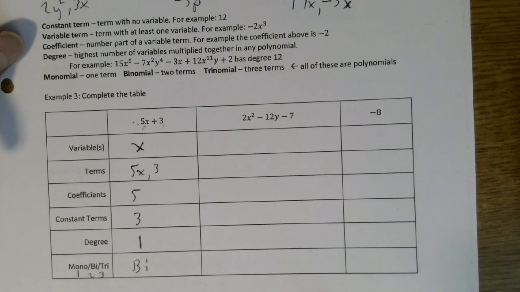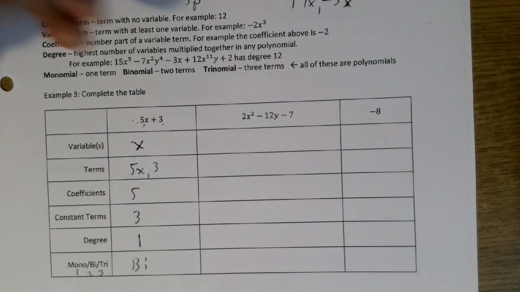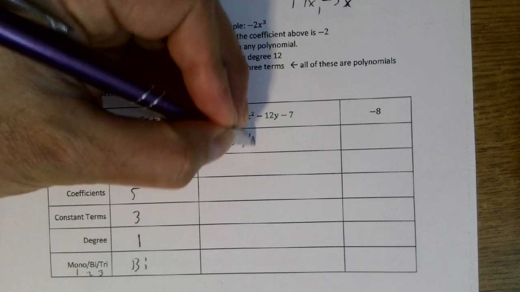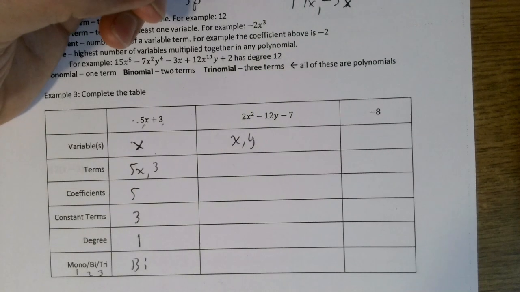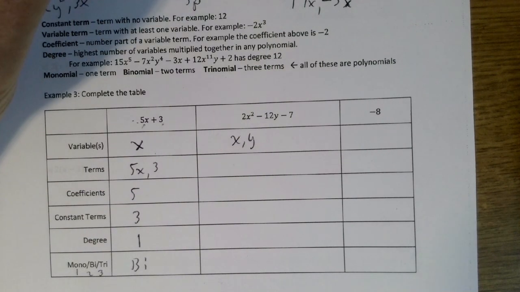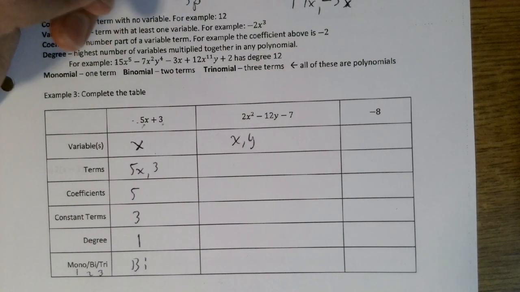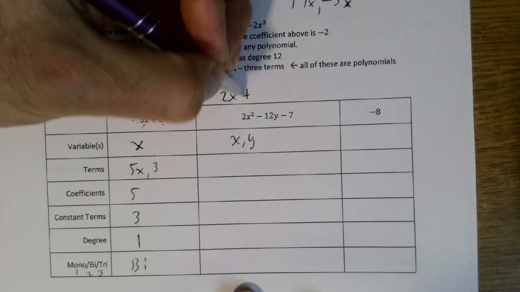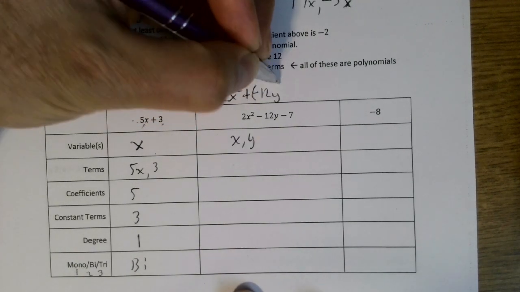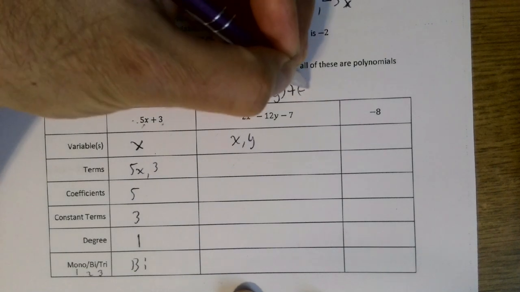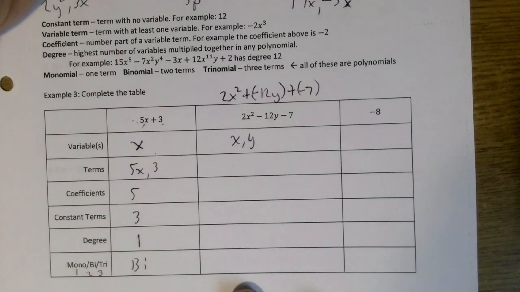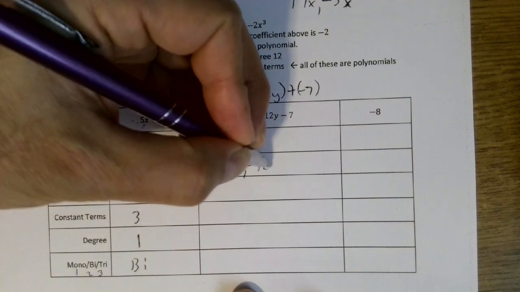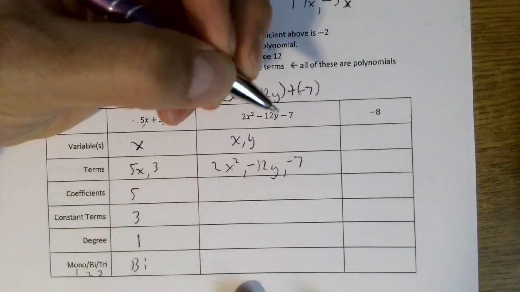Okay, next column, variables. Here we've got an x and a y, so we've got two variables. Terms. Now remember, we need to think about this as things added together. So I'm going to rewrite this above as 2x squared plus negative 12y plus negative 7. Now it's easy to see our terms are 2x squared, negative 12y, and negative 7.